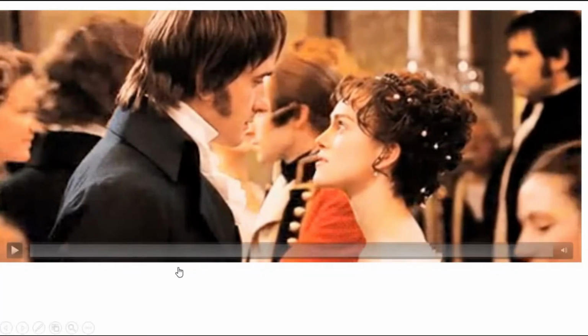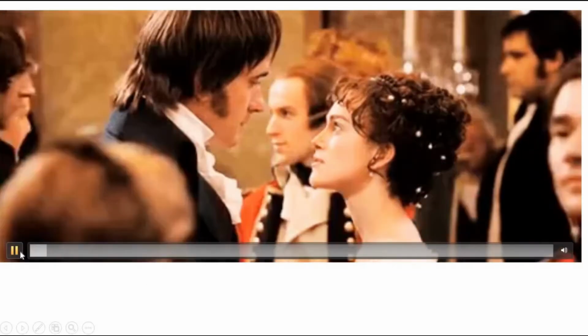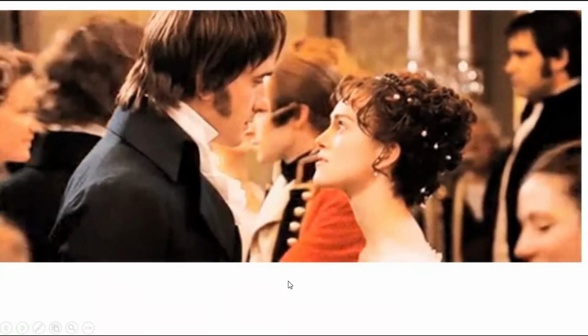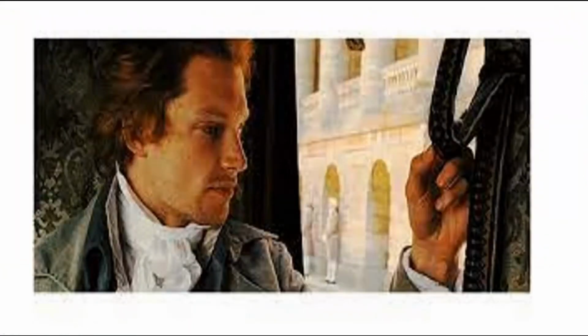And after that, Mr. Bingley leaves the town, and this was shocking news for Jane, as they planned, right? She dreamed of marrying Mr. Bingley, and suddenly he left the town. So it was shocking news for Jane, and he left for London, and Jane also went after him to London.